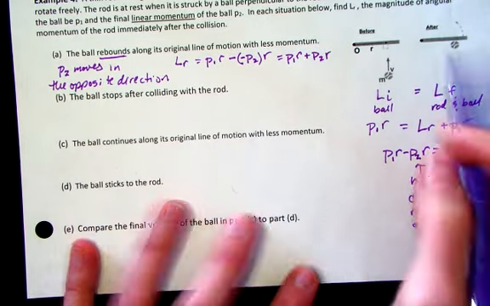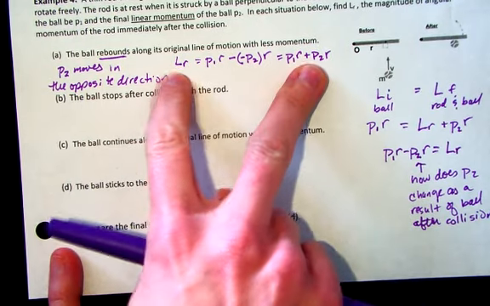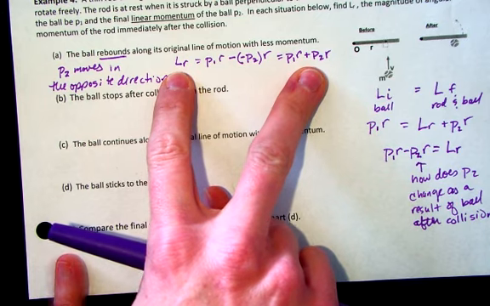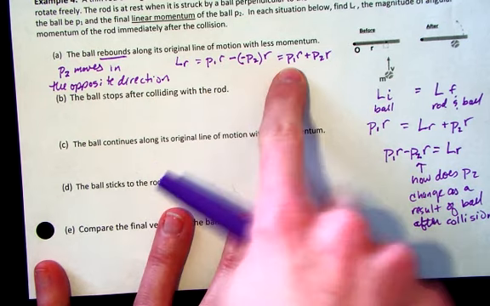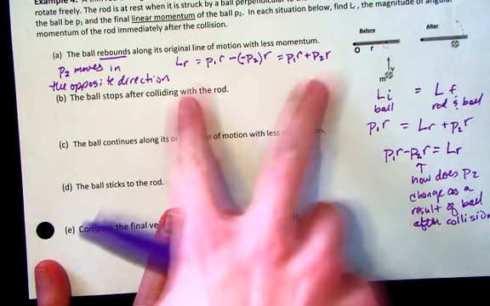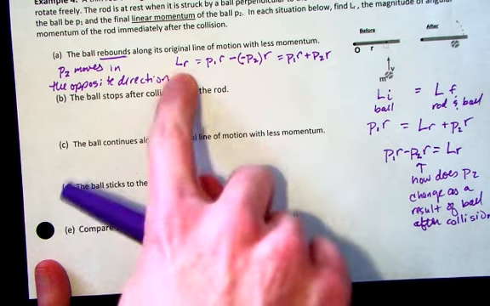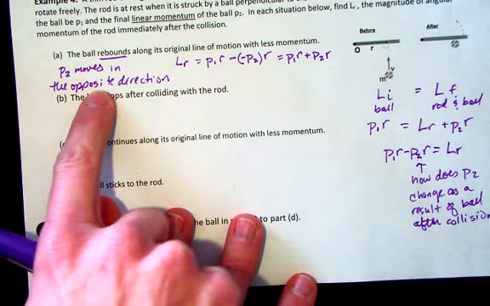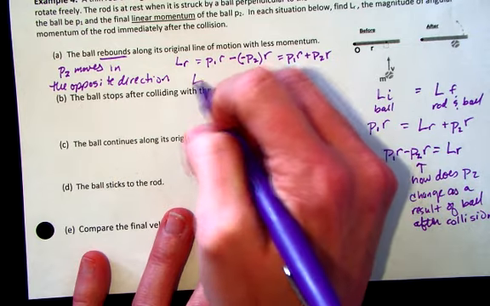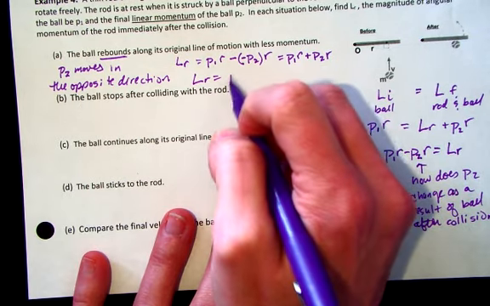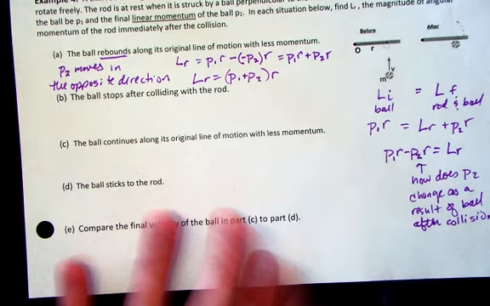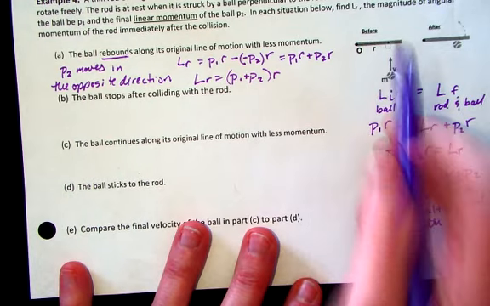So in the process of rebounding, the angular momentum of the rod is going to be greater than what it initially started with, because this is what it started with. So we have a gain in momentum. This angular momentum of the rod grows because of this rebound. We can also look at this as, if we factor out the R, p1 plus p2 times R, where it hits the rod.